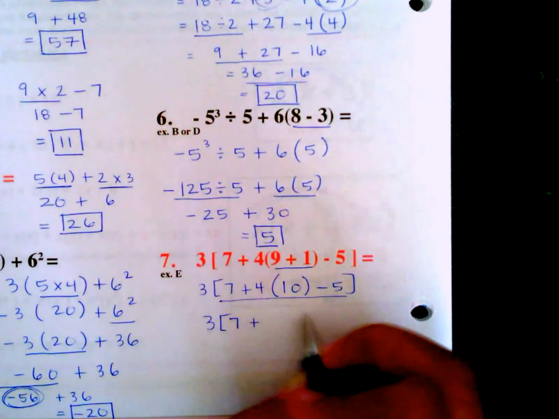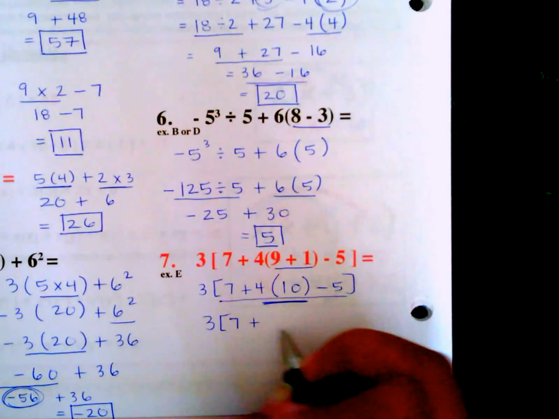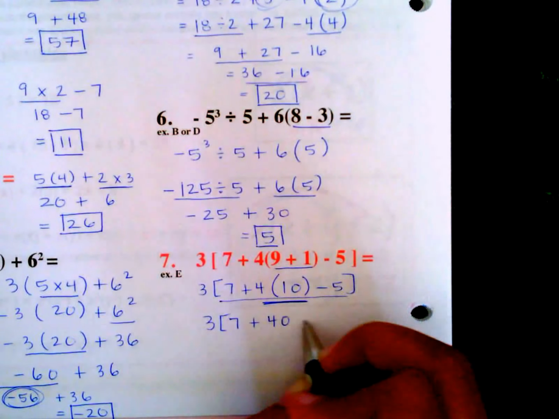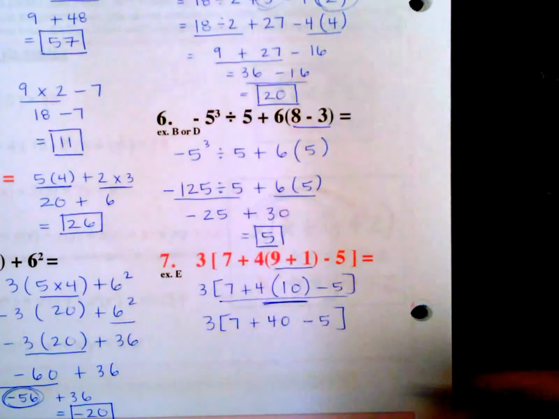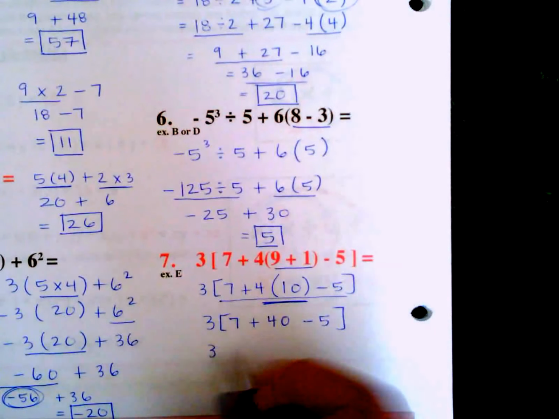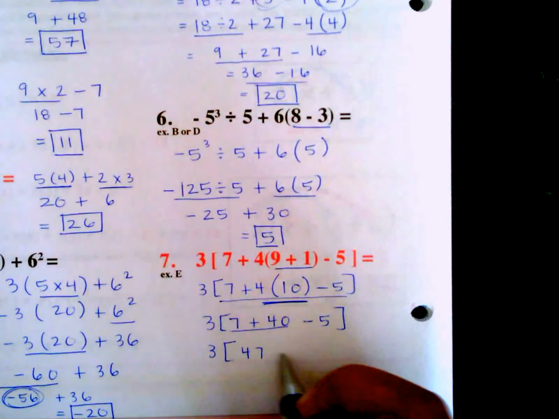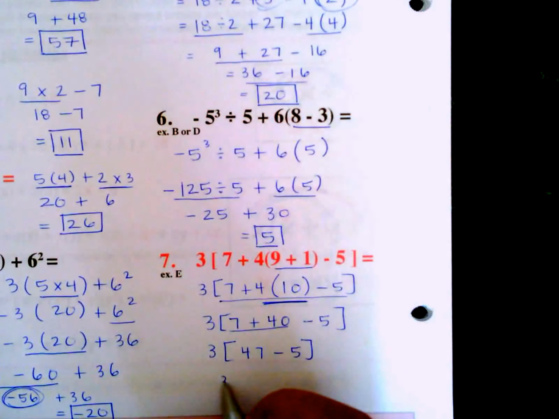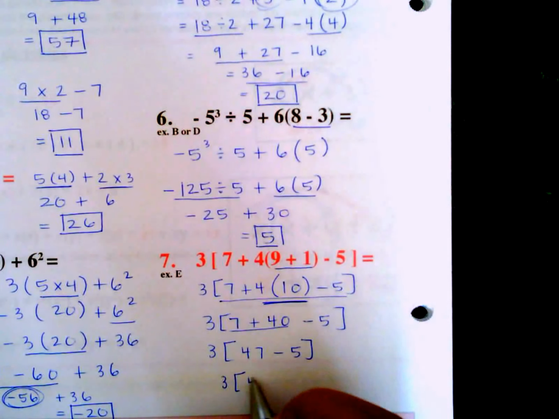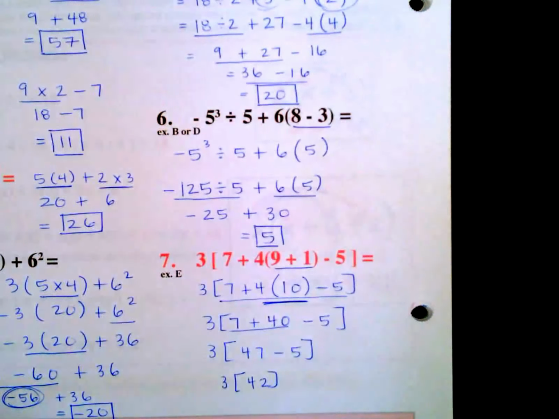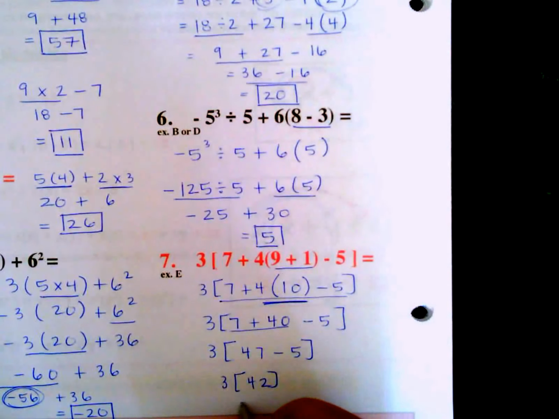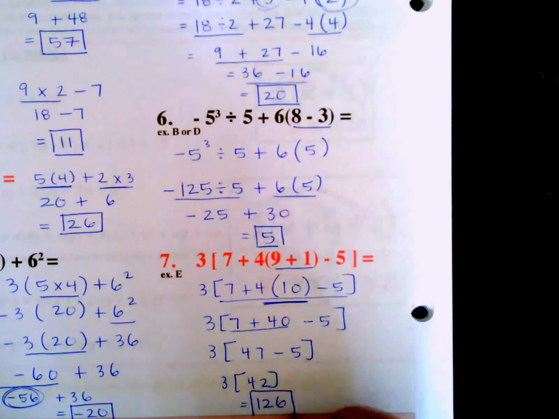7 plus, so this multiplication will happen first, order of operations, inside the parentheses. And now we can go left to right. 7 plus 40 is 47 minus 5. And then 47 minus 5 is 42. And then 3 times 42 equals 126.